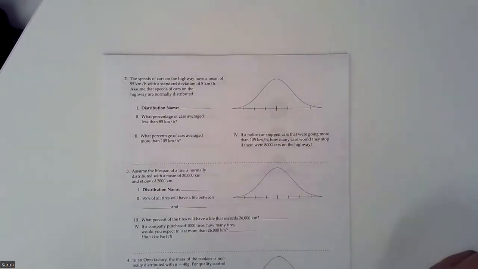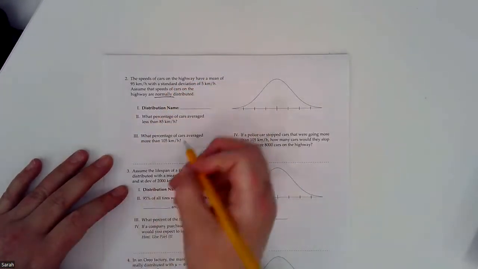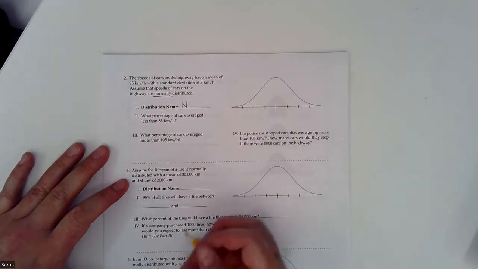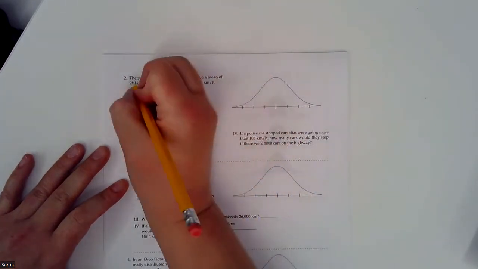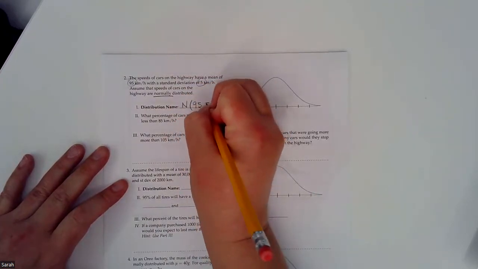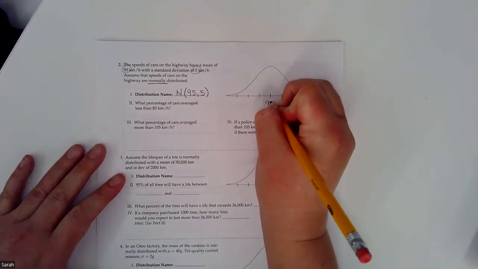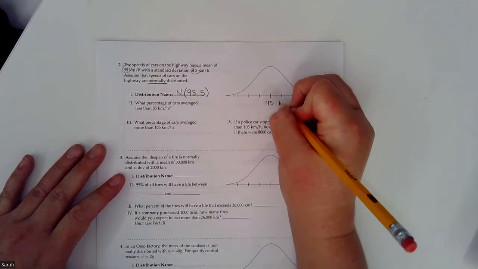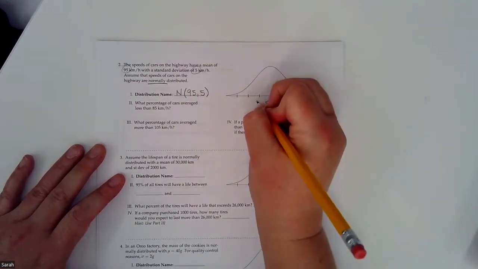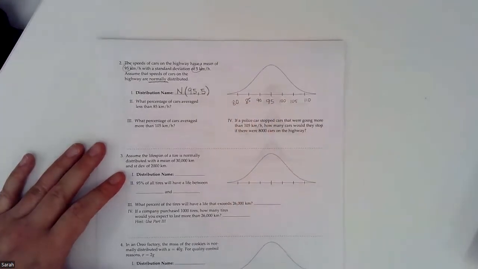Let's start with our distribution name. So it does tell us that it's normal, which is a great thing. We can only use these probabilities if we know the distribution is normal. And then we need the mean and the standard deviation. So I have normal, 95, and 5. That gives me the name of my distribution. So I'll put my 95 in the center. And then I'll go by 5. So 100, 105, and 110. Then I'll subtract 5, so 90, 85, and 80.